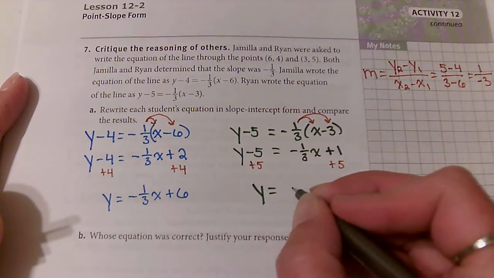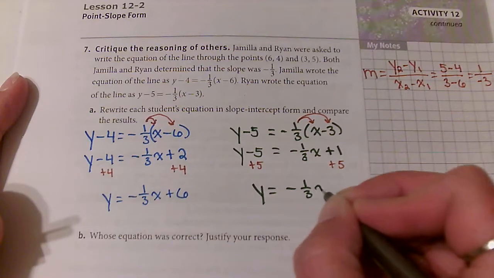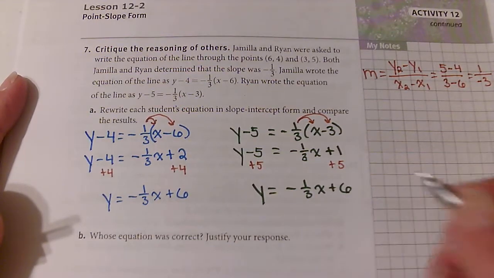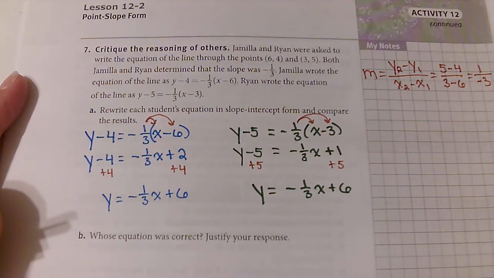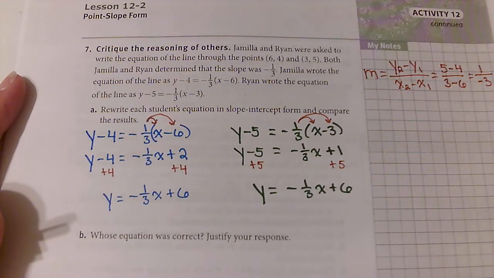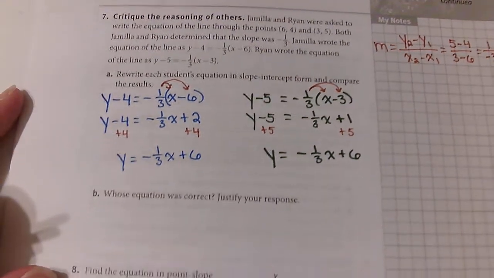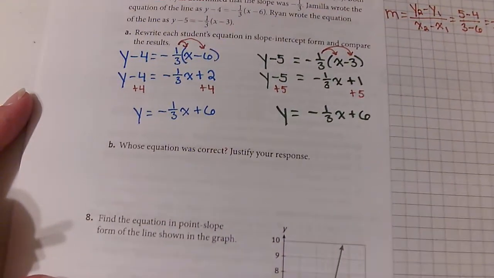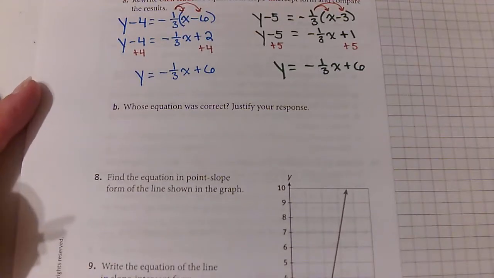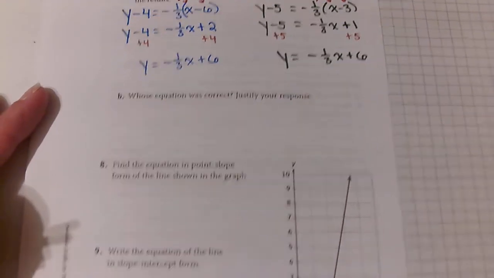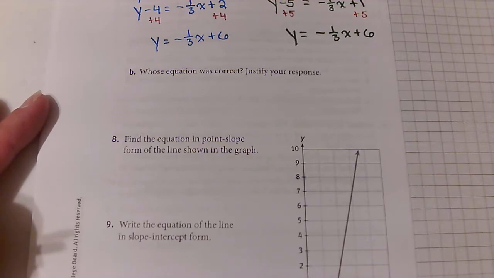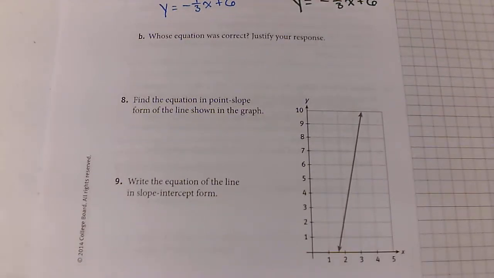Y equals negative 1/3 x plus 6. Whose equation was correct? Well, it looks like both of them. That's awesome. So it doesn't matter which point we use, we can find the right equation.